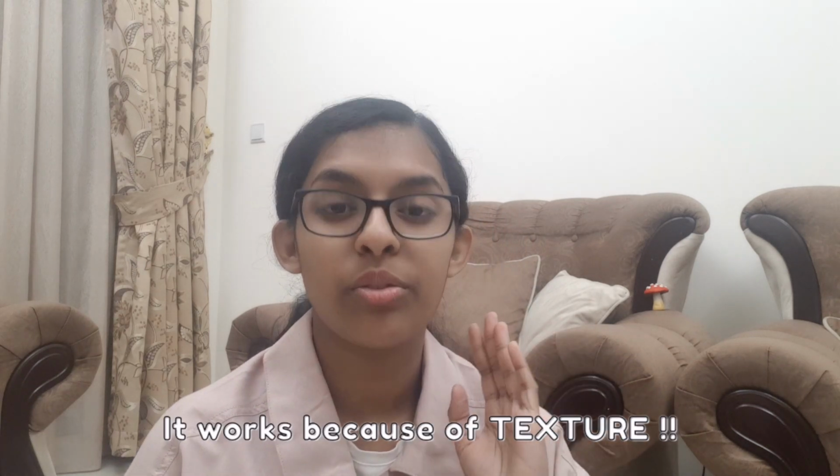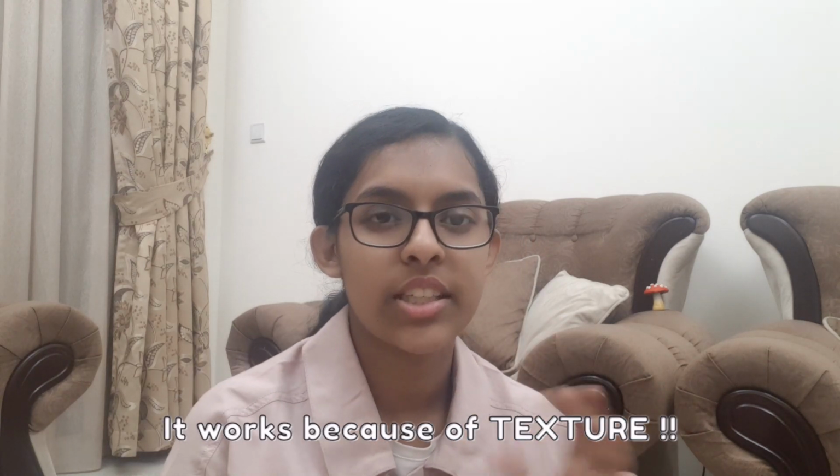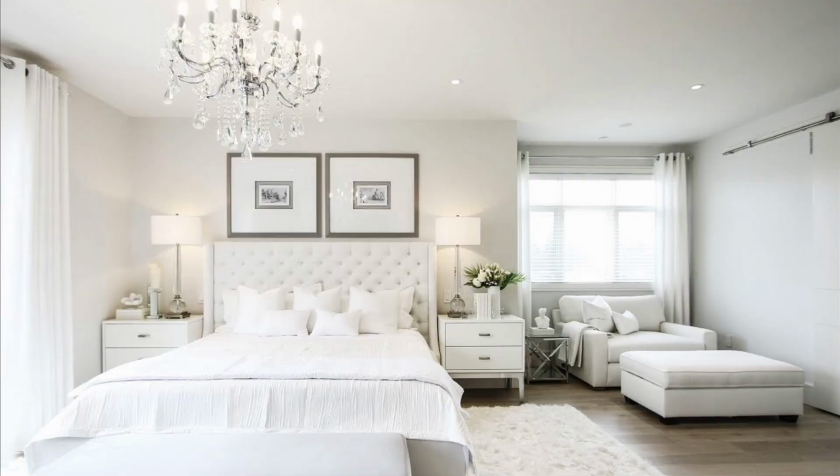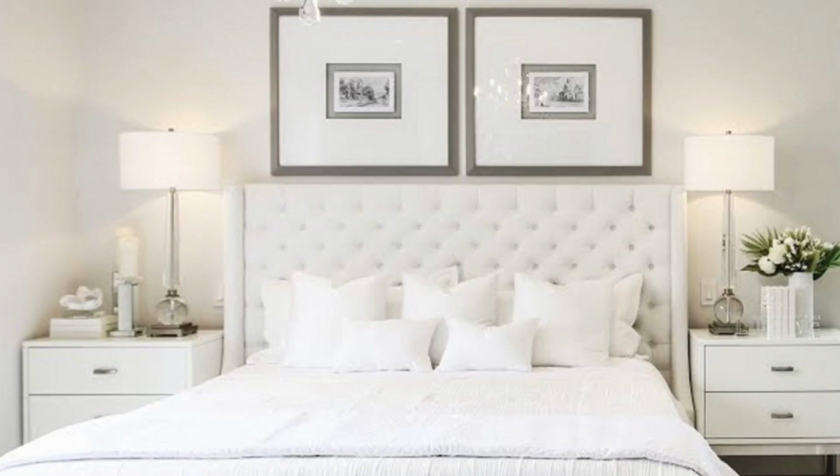It works because of texture, and also things like different tone color, so it's still white but like a little bit different color white, if you know what I mean. For example, in this picture that I have here, you can see various structures throughout this image. So for example, we have here the tufting headboard. So the headboard is tuft. That's a texture right there.